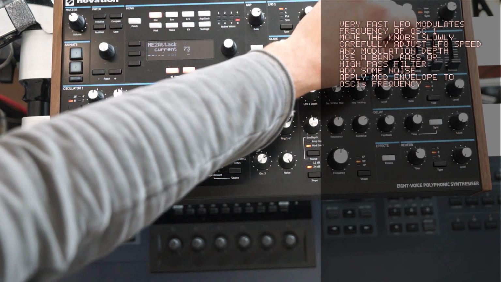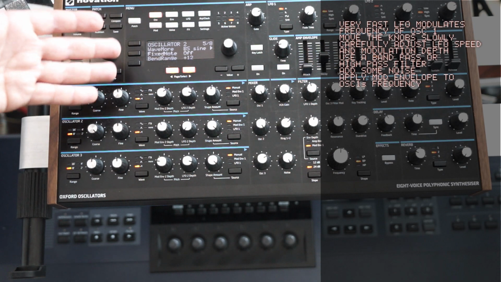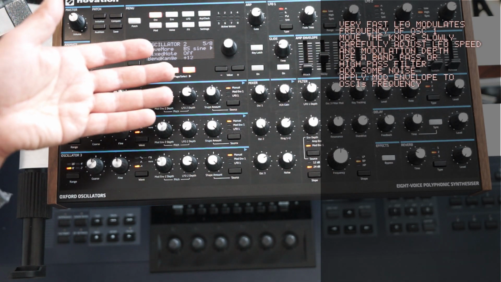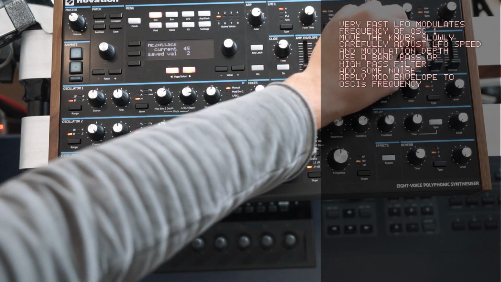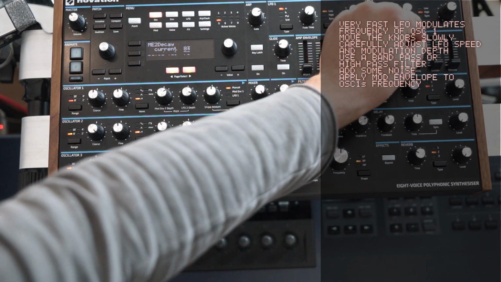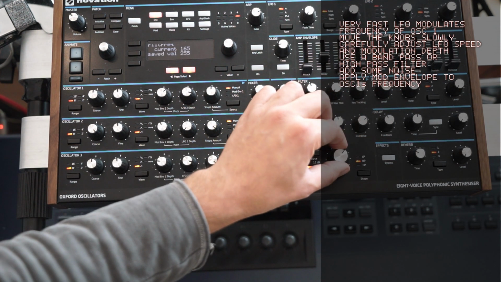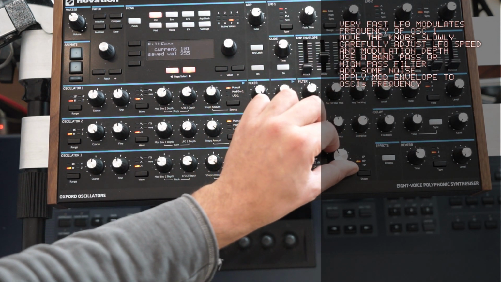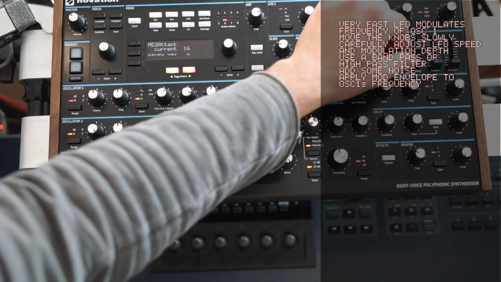Changing the attack will make the frequency of the oscillator be more modified in the beginning of the tone. So playing around with these values will also slightly adjust the sound of your snare drum.